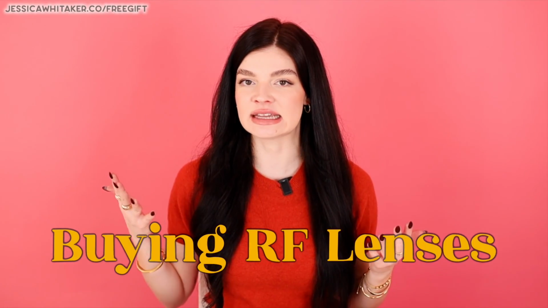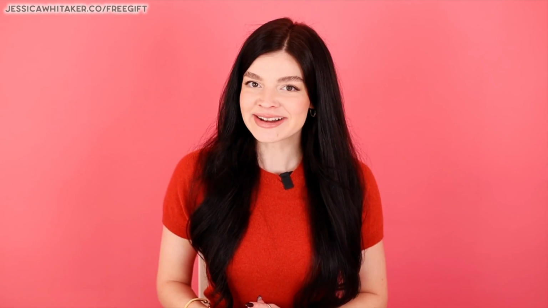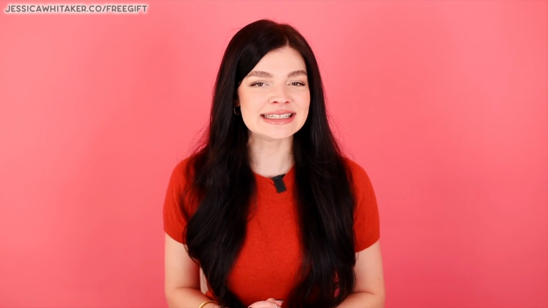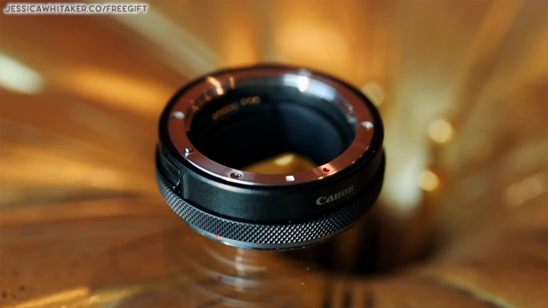Here's a perspective to consider when it comes to buying RF lenses. If you are a photographer who has shot with a DSLR and you have accumulated a collection of EF lenses that you use on every single shoot, and maybe that's 3 or 4 different lenses, and the cost to sell those lenses is about the price of 1 or 2 RF lenses, I'd say stick to the EF lenses. Stick to what you have and simply purchase one of those $140 adapters.